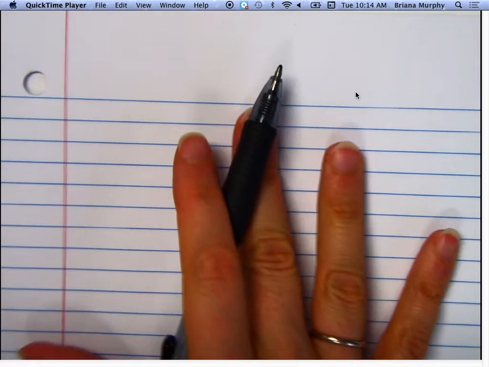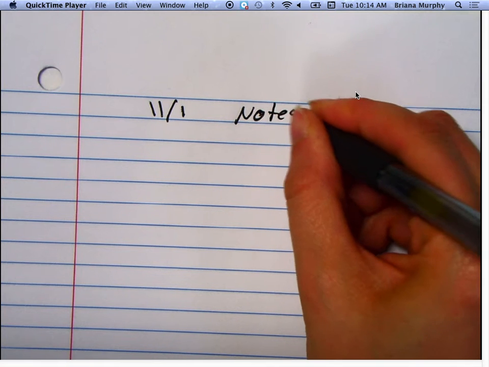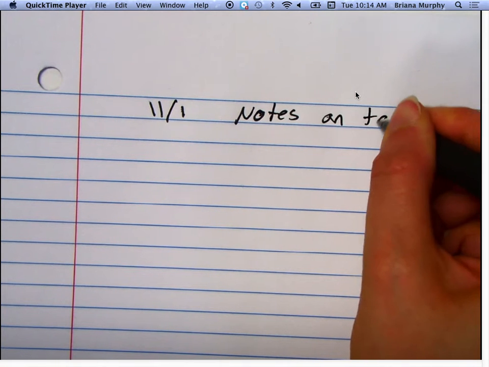Tables to find quadratics. Okay, so we are looking at tables again to find quadratics. All right, so I'm going to give you a table where you would have to find the quadratic. So I'm going to label this, it's November 1st, notes on tables.